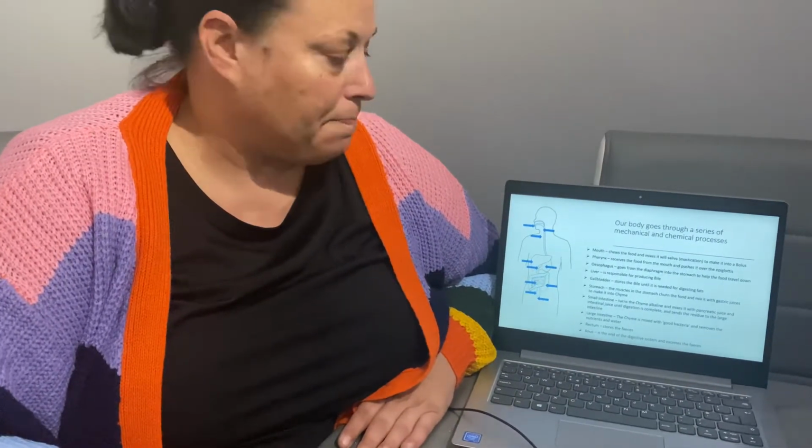The chyme in the large intestine is mixed with good bacteria and removes the nutrients and the water. The rectum stores the faeces, and the anus is the end of the digestive system and excretes the faeces. While going through the digestive system, our food takes on an enormous job. Along its way, it helps to produce energy and nutrients by being absorbed into our body.